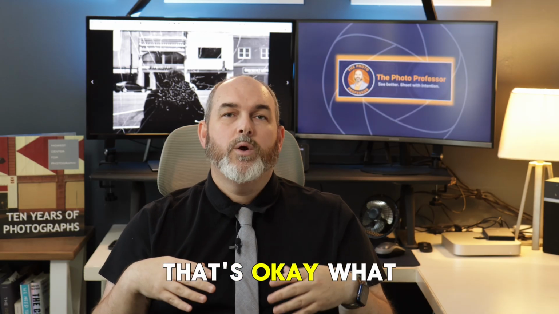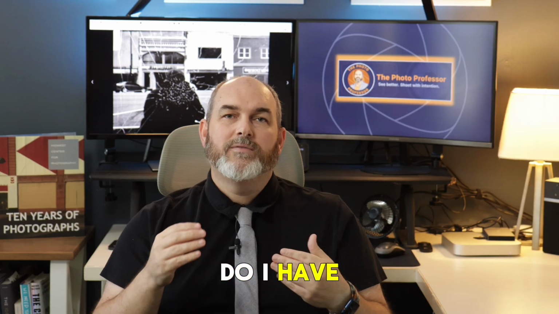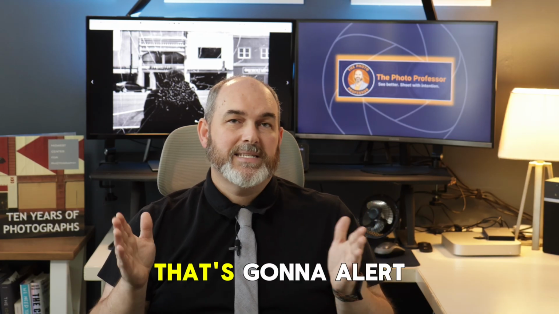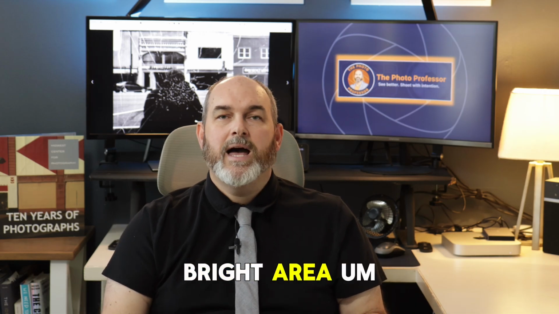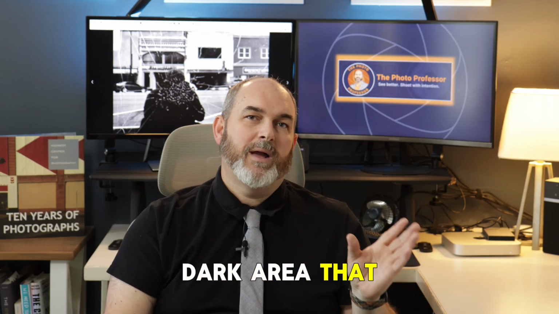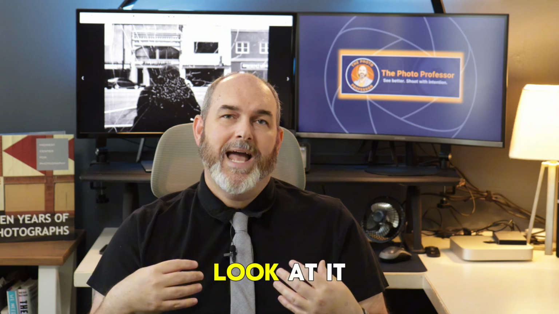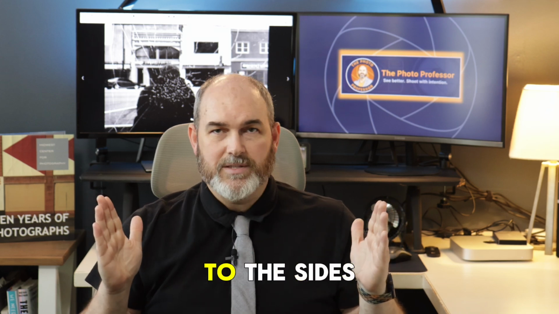That's okay. What you really want to be looking for is, do I have an extreme spike to the left or the right? That's going to alert me that I have a really bright area that might be too far overexposed, or a really dark area that might be too far underexposed. I don't necessarily just want to look at it and freak out if it's not right in the middle, or even if I have spikes to the sides.